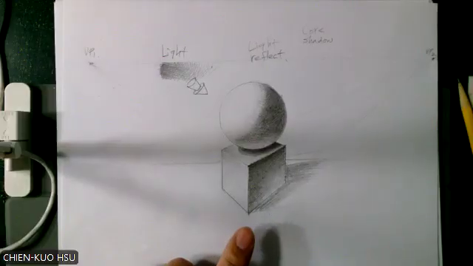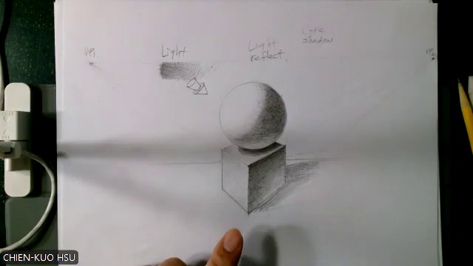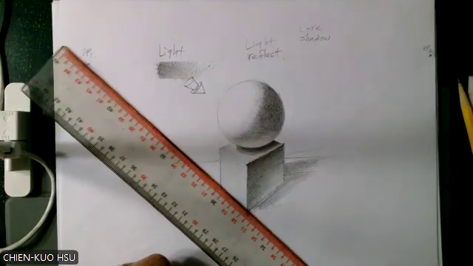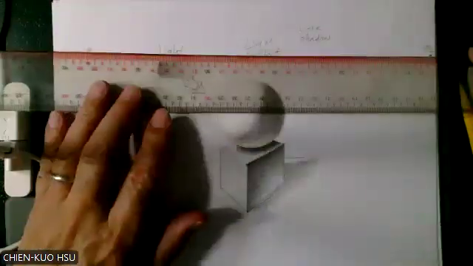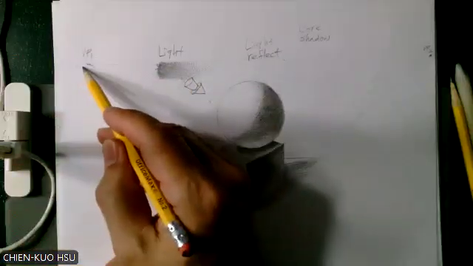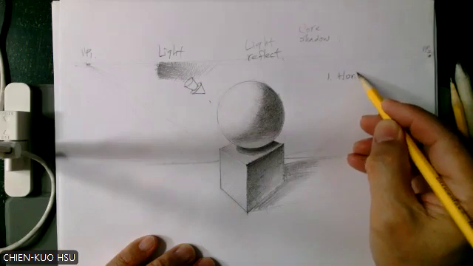Any question about today's drawing, like how to create a 3D perspective? Now you know how to do it. Remember, the first thing you need to do is the horizon line.